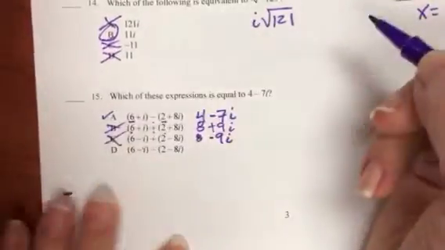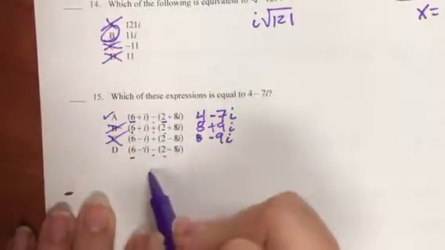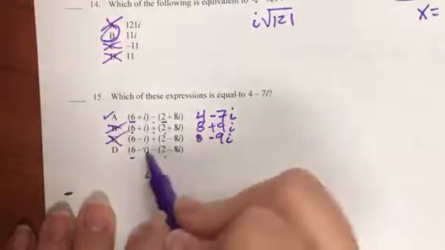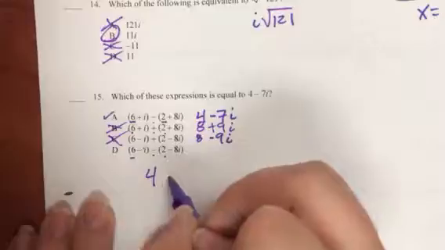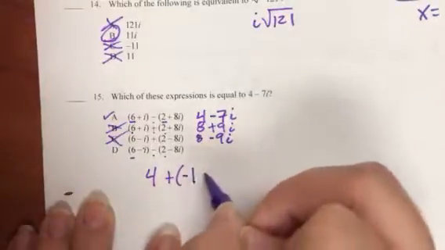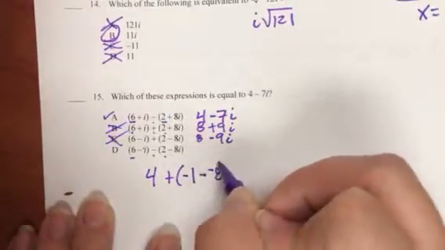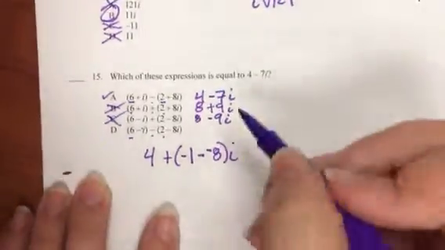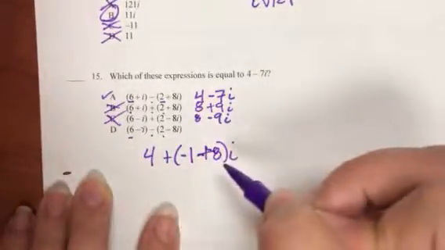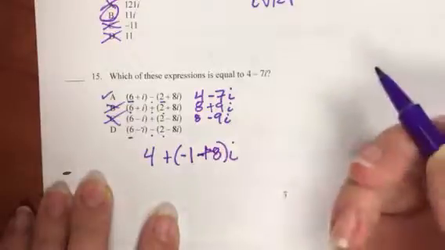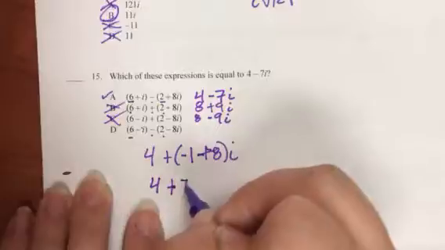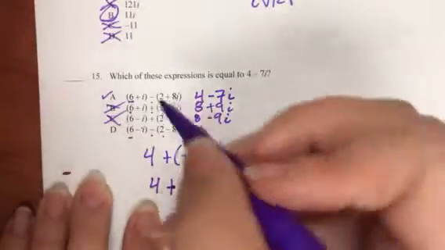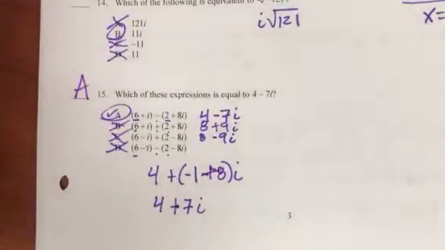That didn't work. And then down here, 6 minus 2 would have gotten me the 4. But negative 1 minus negative 8i, which is really negative 1 plus 8, which gives me a 4 positive 7i. We needed a negative 7i. So my answer was A. And that is your test.